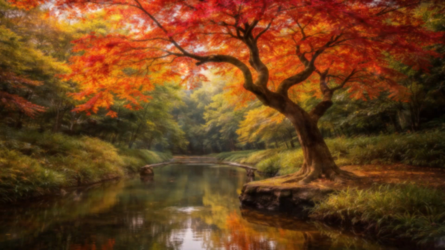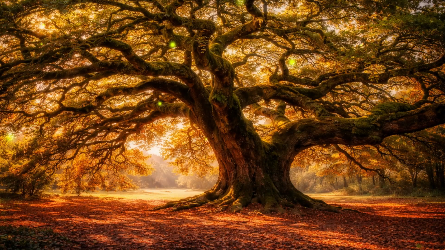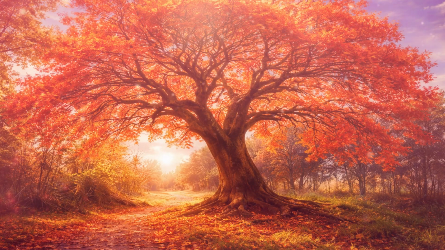Time moves differently for trees. Their lives unfold slowly, measured not in moments, but in seasons and years. Each change they experience is gradual, layered, and cumulative, allowing trees to persist through long spans of shifting conditions.